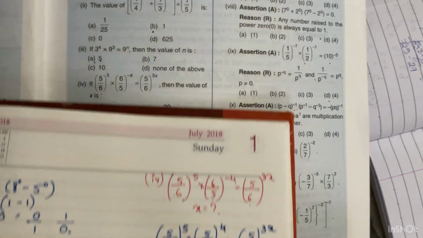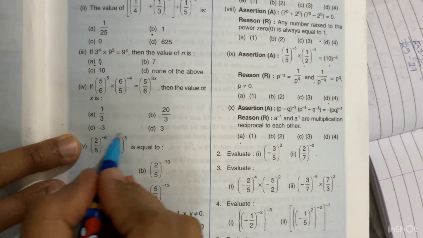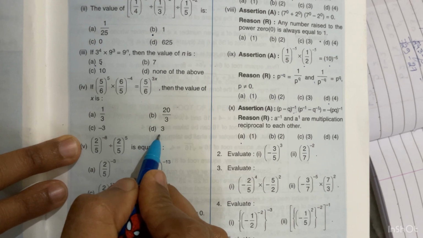Now let us check the options. So which option is the correct for this? Option D is the correct answer, that is 3.